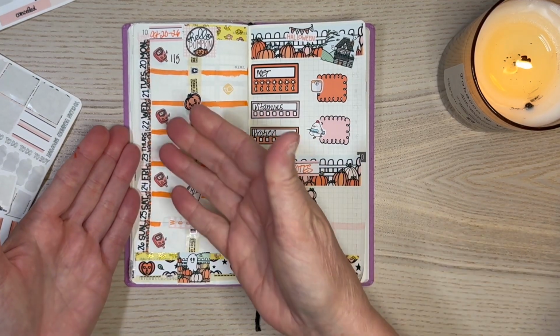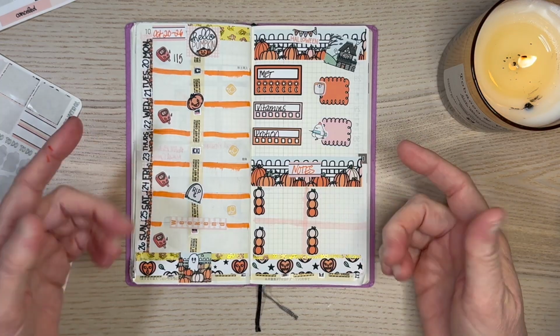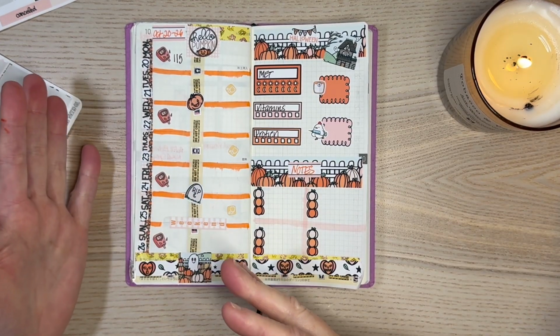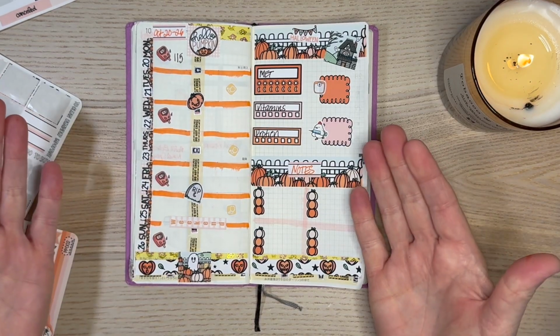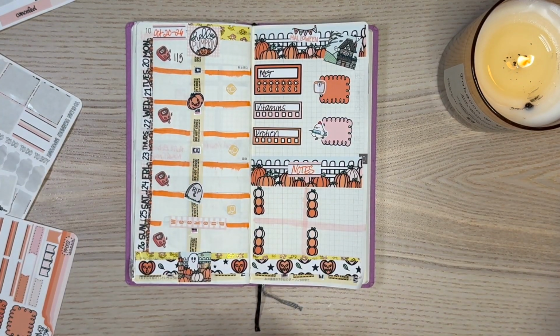My full weekly spread is going to be linked on the screen, so you can see that. And I've got this down. This makes it fun to do. I know it's silly, but it works, and I keep track of things. So this is the way I do it.